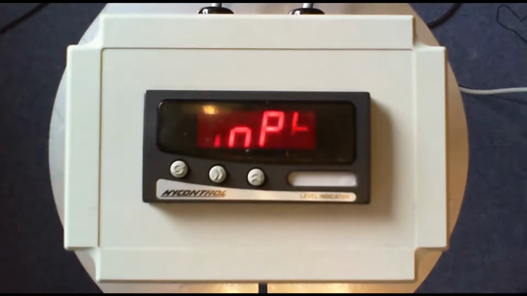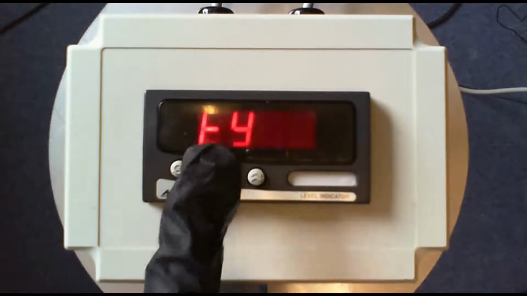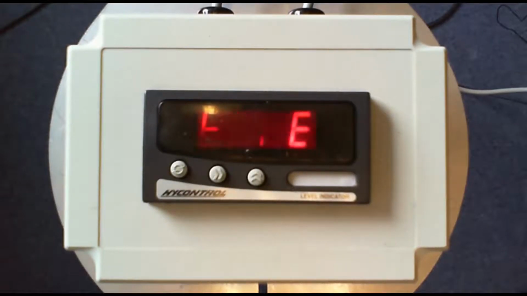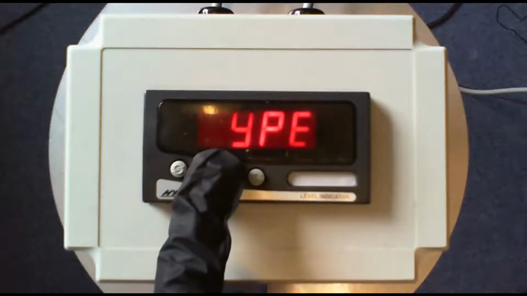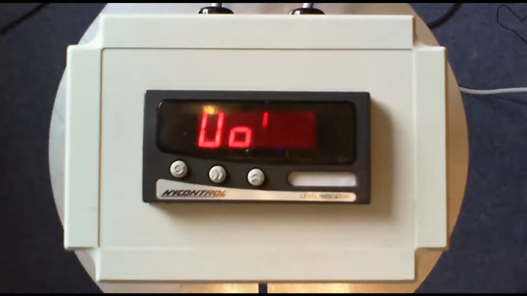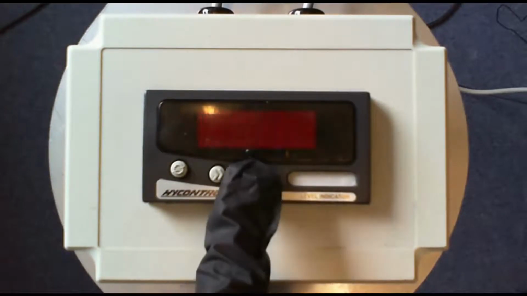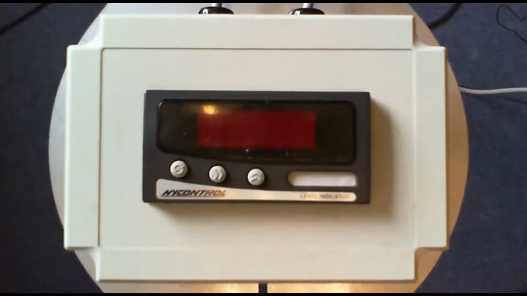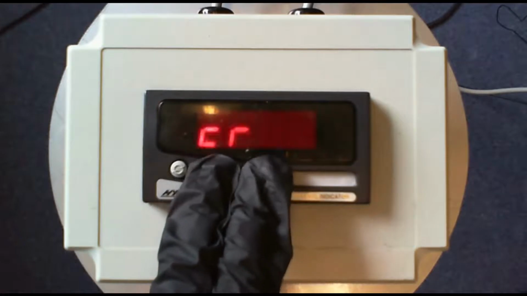So to go into the input menu, press the B button and this gives us our type. We want to go into here again, so the B button once, and this shows us our voltage input. So we want to change this, so we press the C button once and this changes to current input. So to accept this, we want to press B and C buttons together.